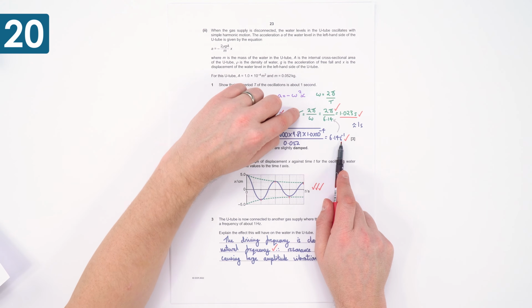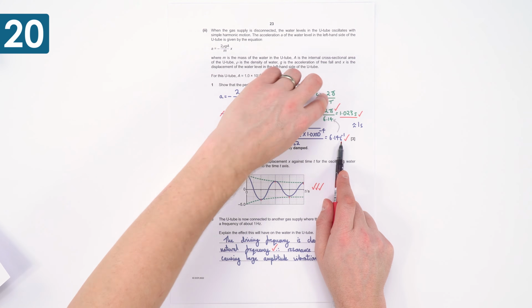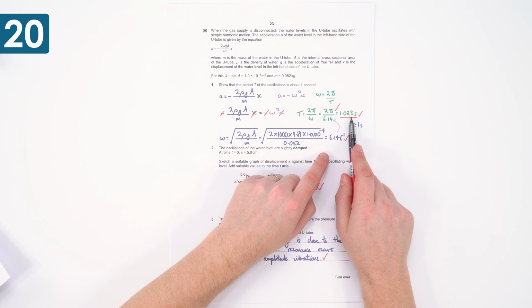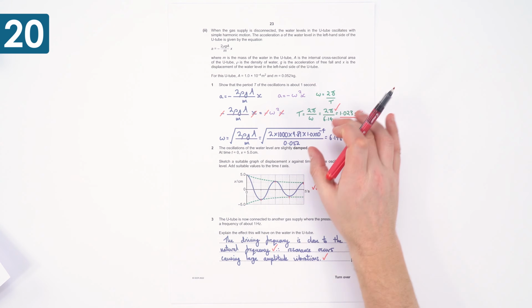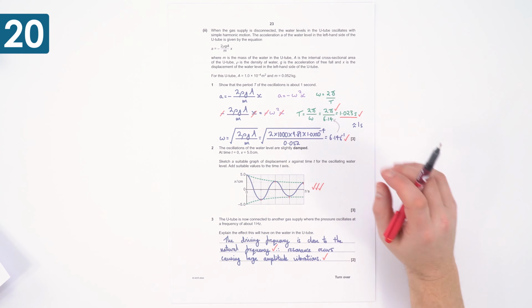And then, of course, the time period is going to be 2 pi over omega, because omega is 2 pi over the time period. So 2 pi divided by this number is 1.023 seconds, which is approximately 1 second. So that was my approach to that. I maybe found it a bit difficult to sort of fit everything in that space.